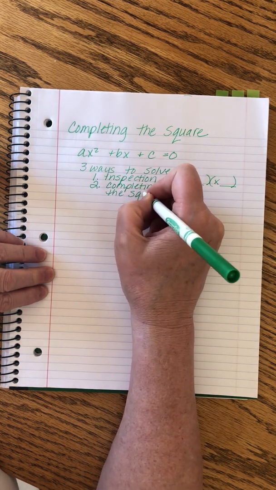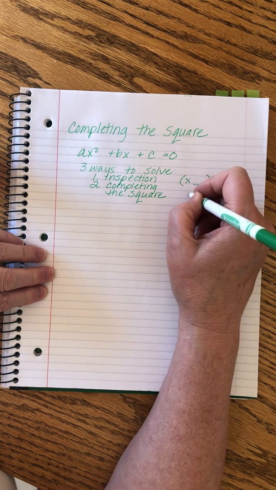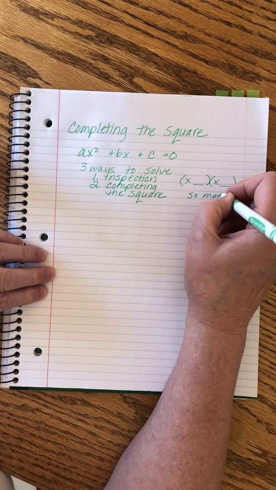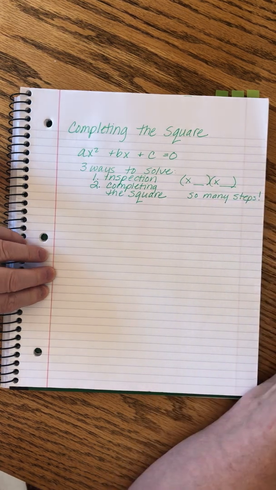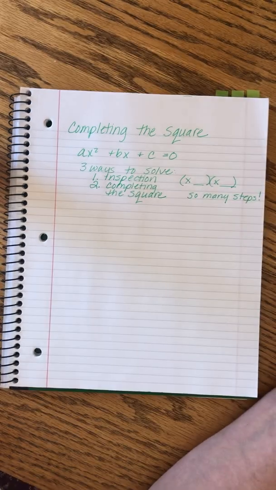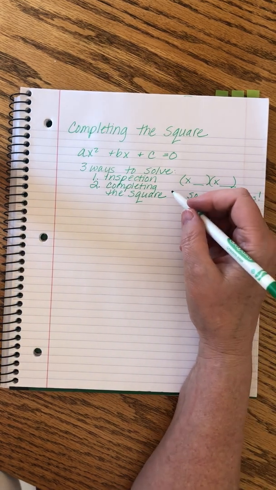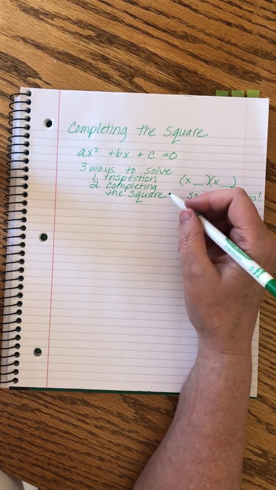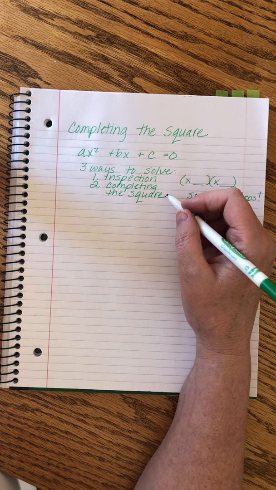Now, the problem with completing the square is that there are so many steps to it. We'll review them in just a minute. It's kind of a headache, unless you're a psycho like me who loves it. But there's so many steps, and mathematicians back in, I think the 1700s, there were several people who came to this answer, I think on their own.